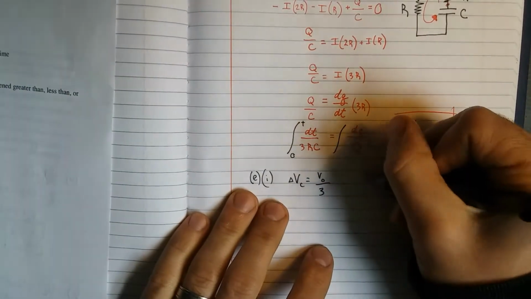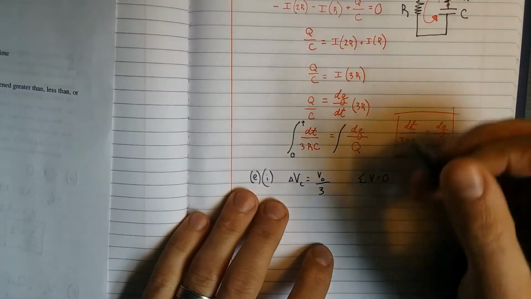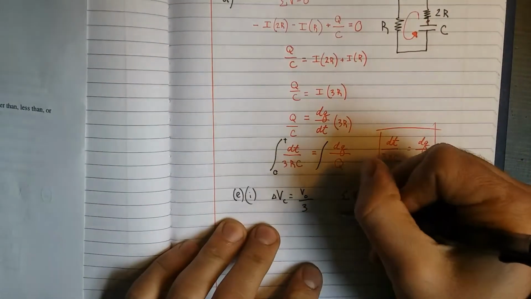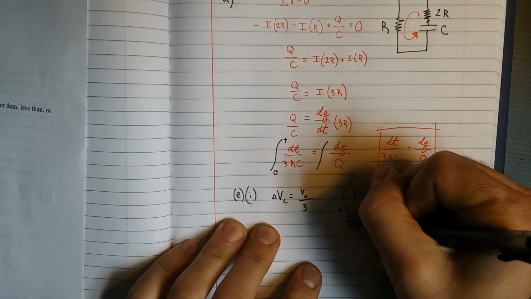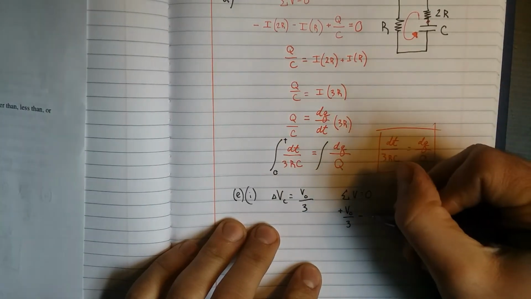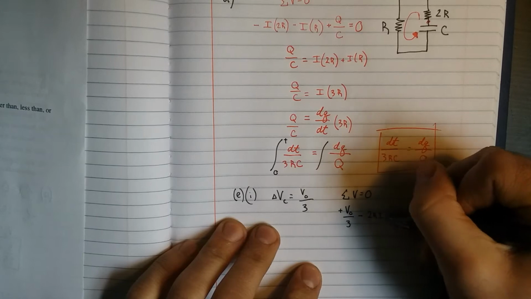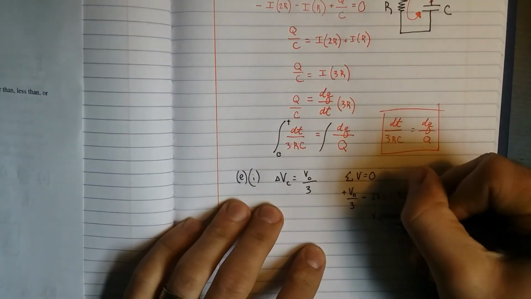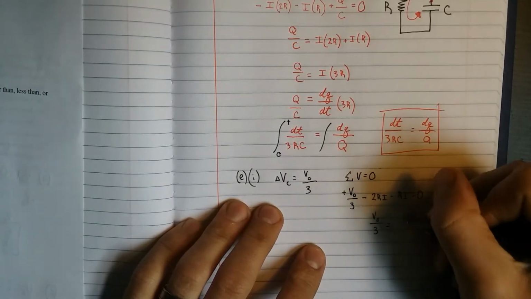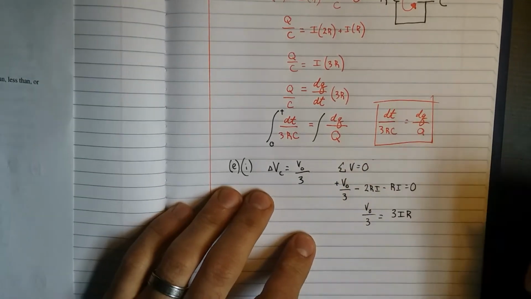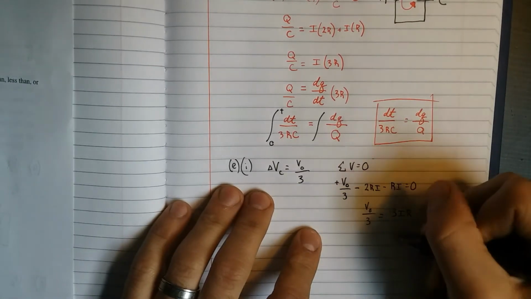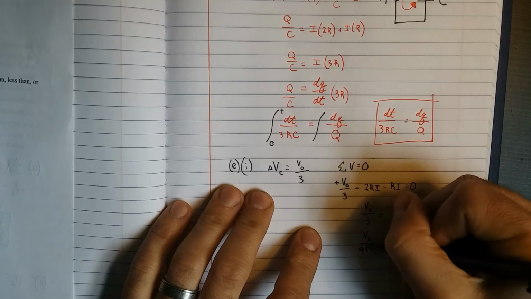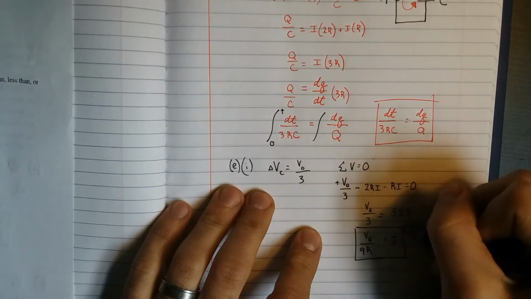So setting up that loop again, sum of the volts equals 0. What do I got? Plus V naught over 3 from the capacitor, minus 2Ri, minus Ri equals 0. Or V naught over 3 equals 3IR, just to flip that around. And that means that I here is going to equal V naught over 9R.